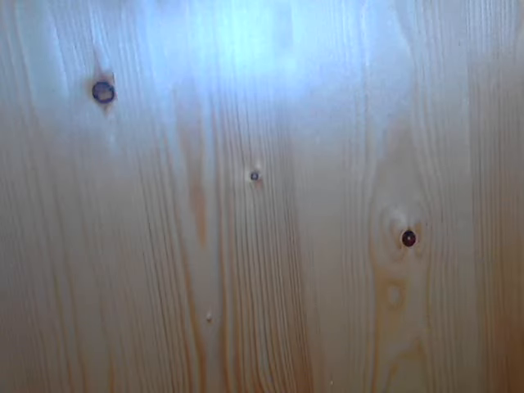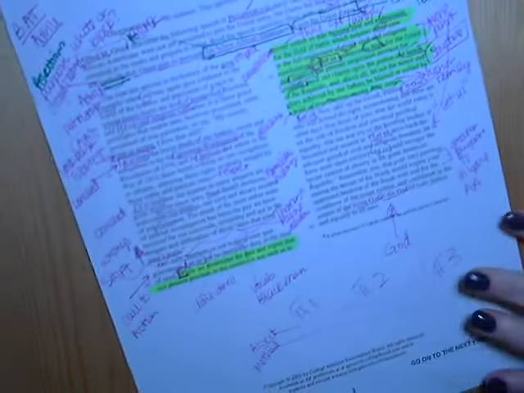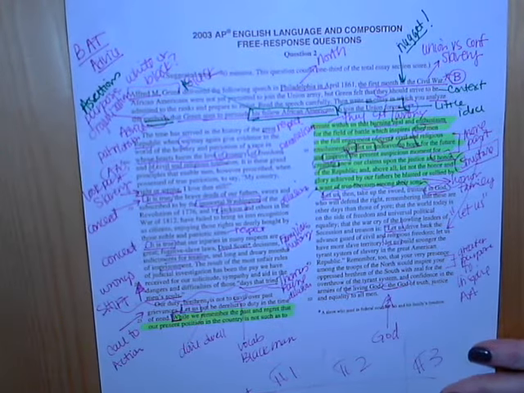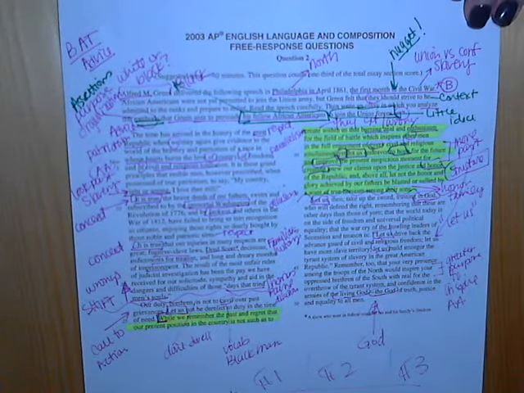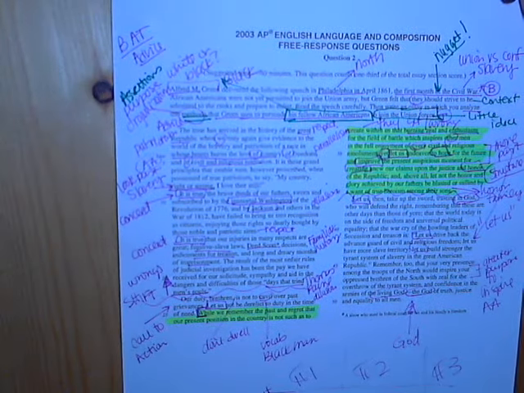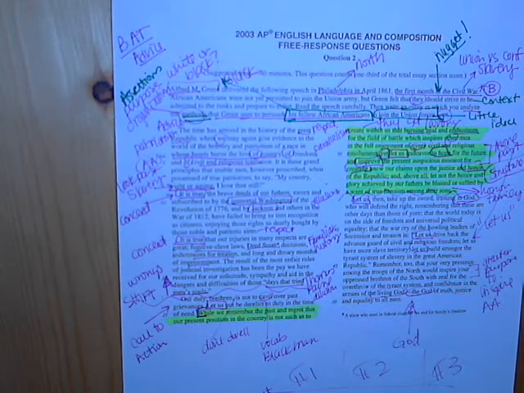Take out your charts from yesterday, and I need you to take out the passage real quick. Let's look at the actual passage. Okay, so I want you first to look at your passage, and I want you to look at the prompt.